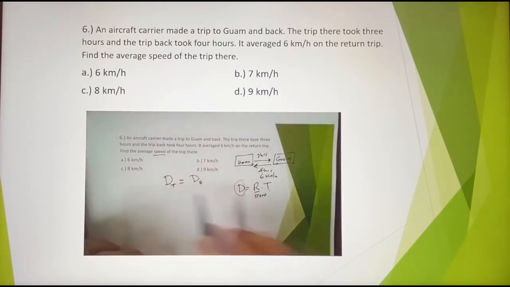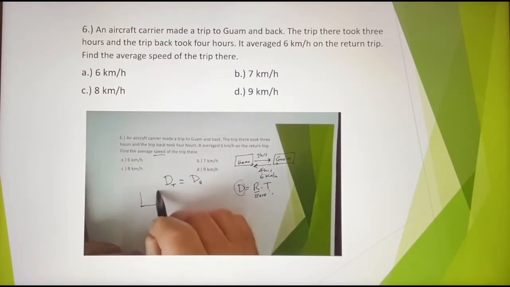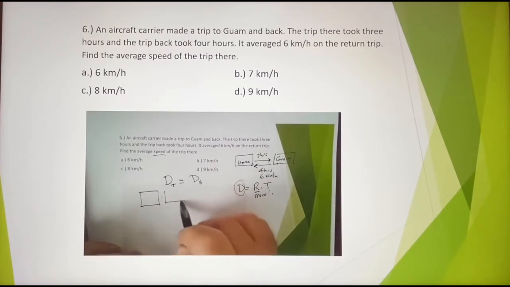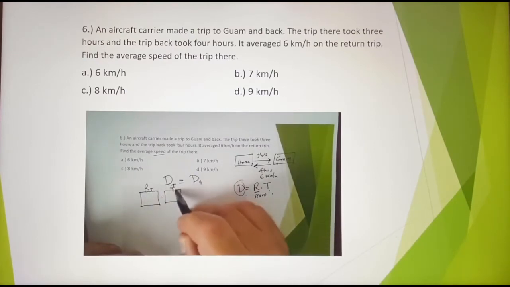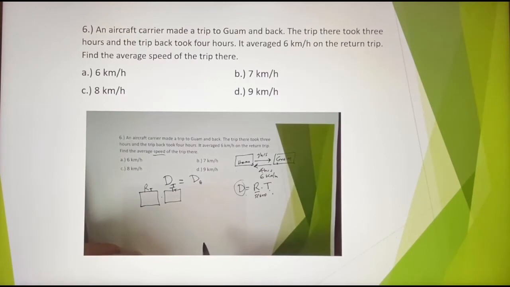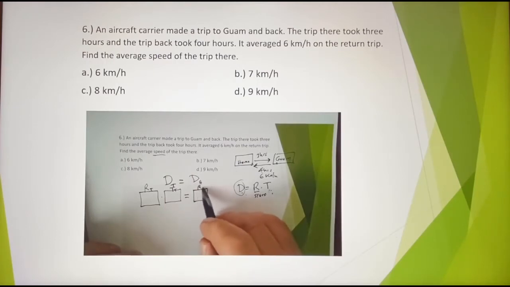Now, since we know that distance equals rate times time, for my distance there, I can plug in my rate there and my time to get there. I'm just doing a little subscript so I know what I'm talking about. And that is equal to, on this side, again, the distance is equal to rate times time, so I can substitute in, using empty boxes, the rate home times the time home.